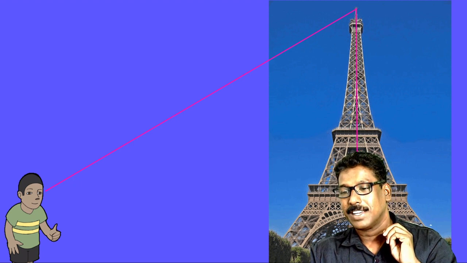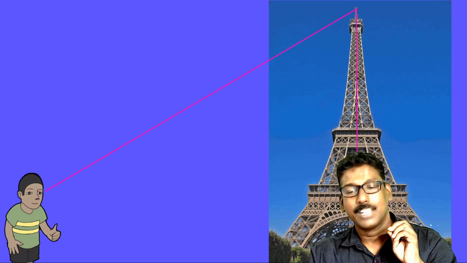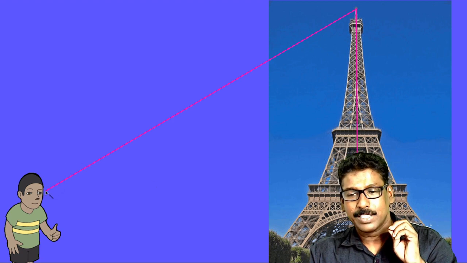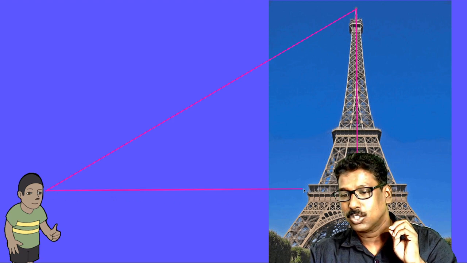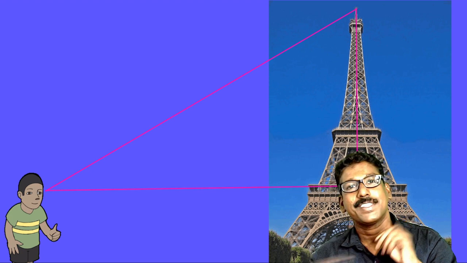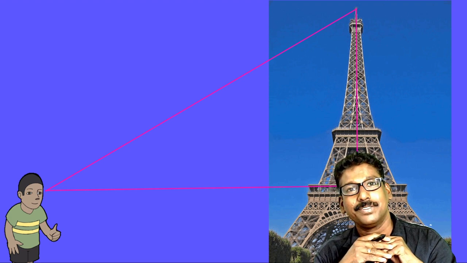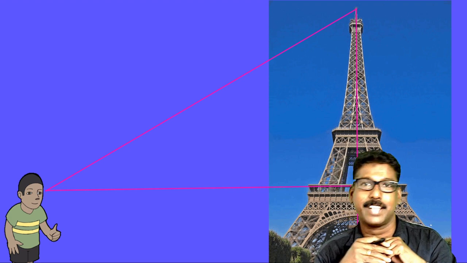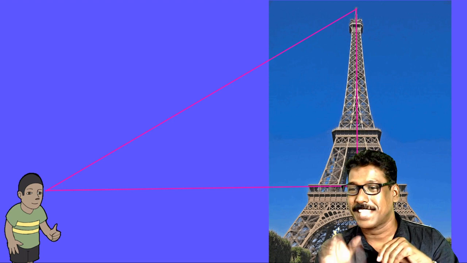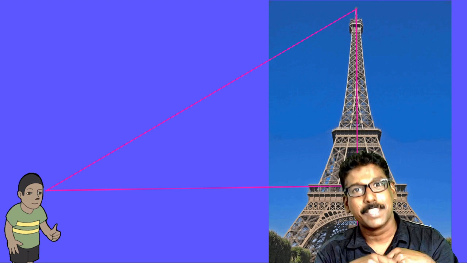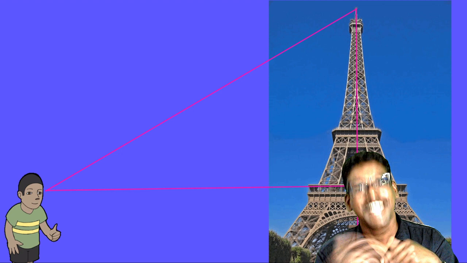This is the height of the tower. Now if you are looking straight at this tower, here you can find a right angle triangle. Can you find out its height without actual measurement? Let us see it later.